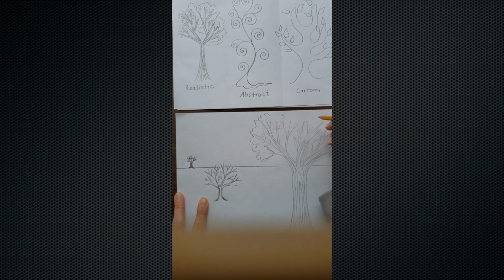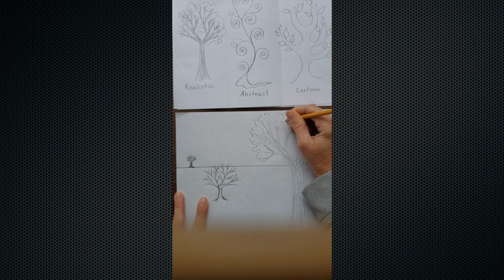Sort of a quick way to do it, or you can actually do individual leaves. I think that looks nice. It'll take a while, but it looks a little bit better than doing that, I guess. Depends on the look you want. So you can just continue on going like that, making more and more leaves.